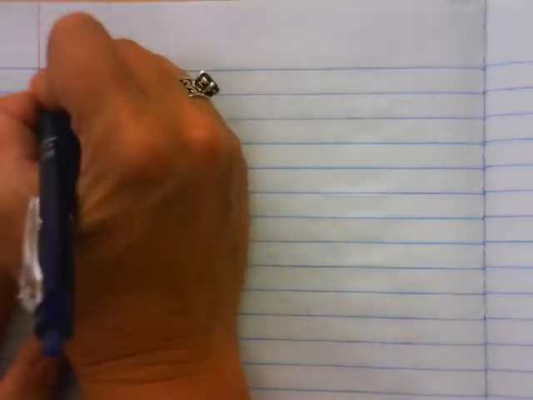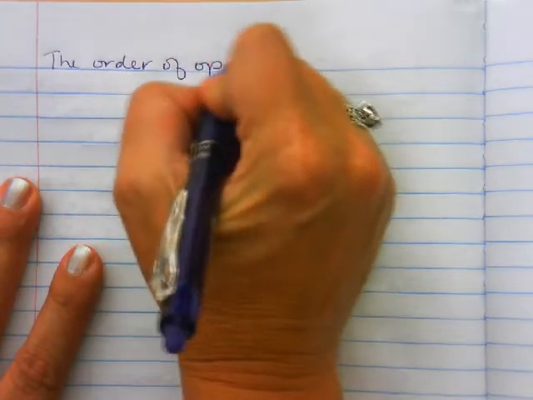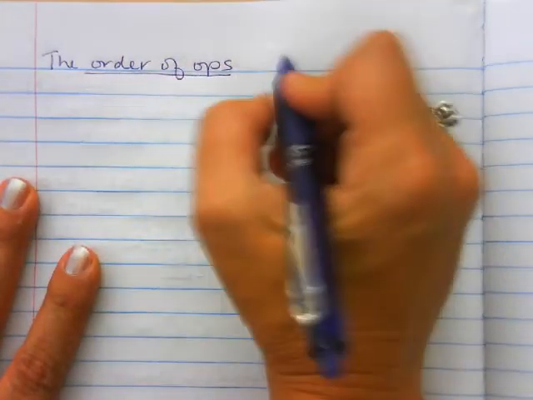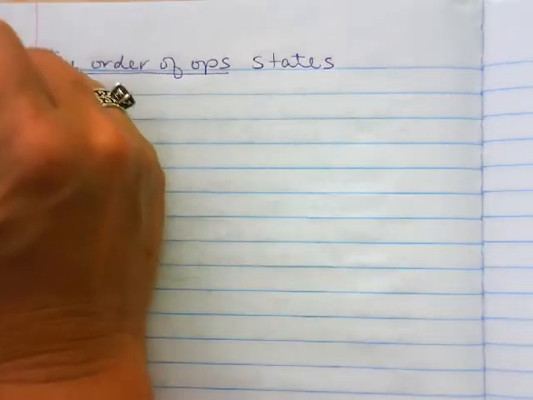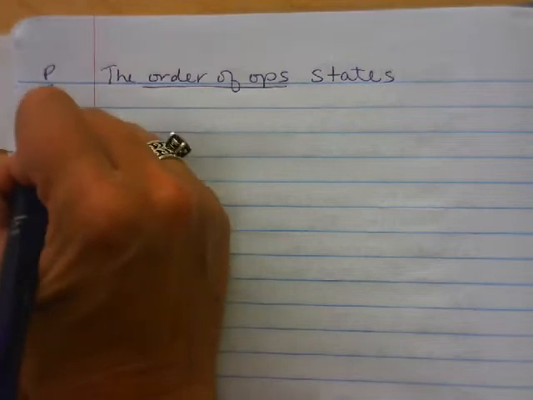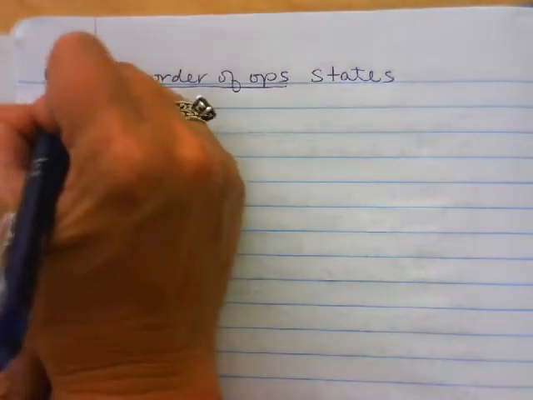I have to go to the next page. If you have space, keep on the page that you're on. So we learned last year the order of operations, which is PEMDAS or GEMDAS, however you learned it.